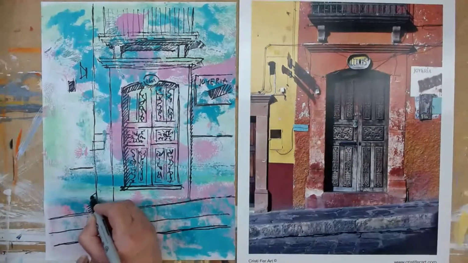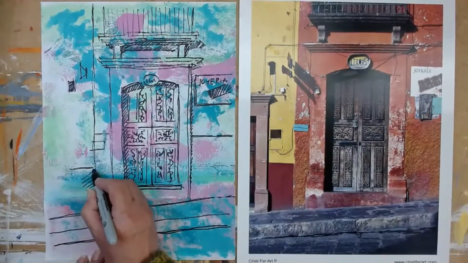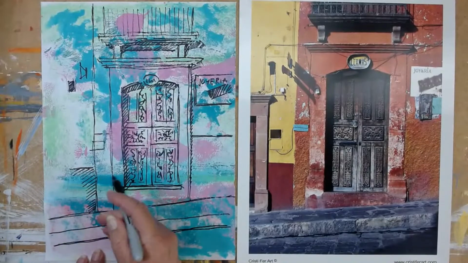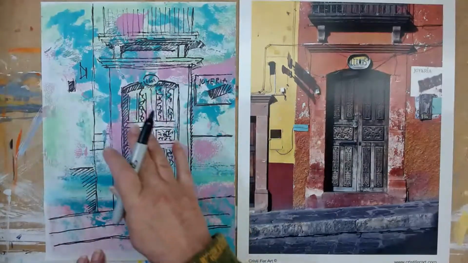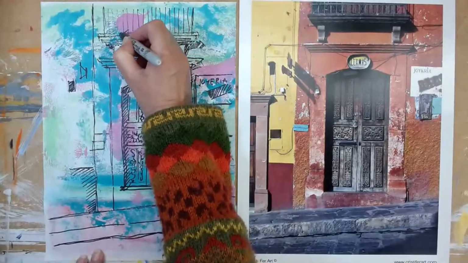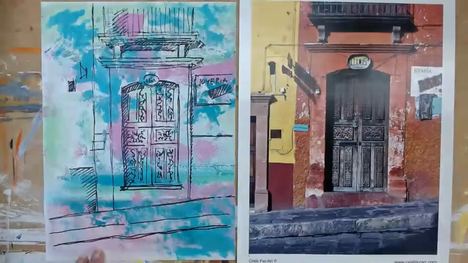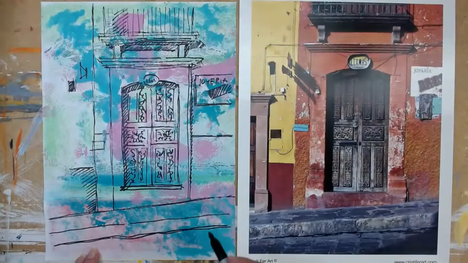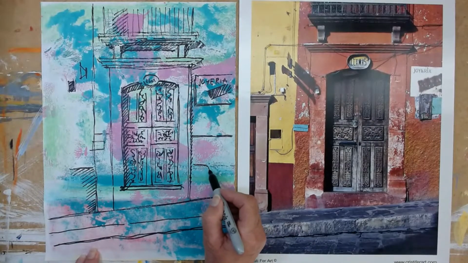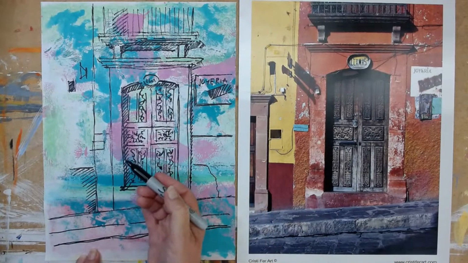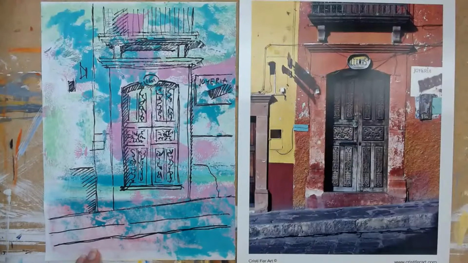So again, here maybe I'm just gonna represent, give it a little rendering so it shows that it's different from what is going on in this part of the building. If I can incorporate some of the color in some way in the sketch, I will.